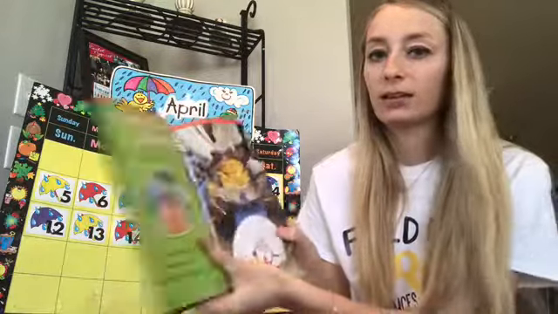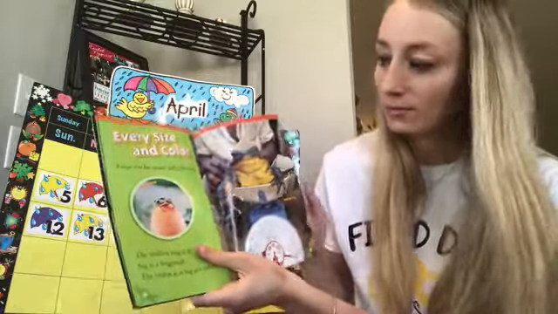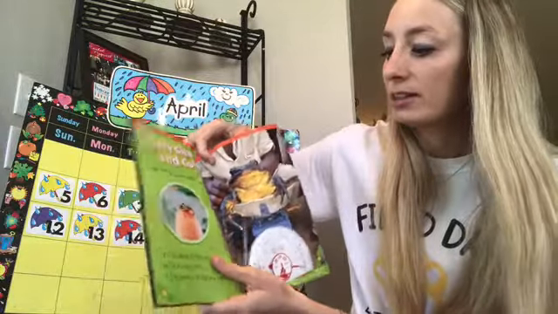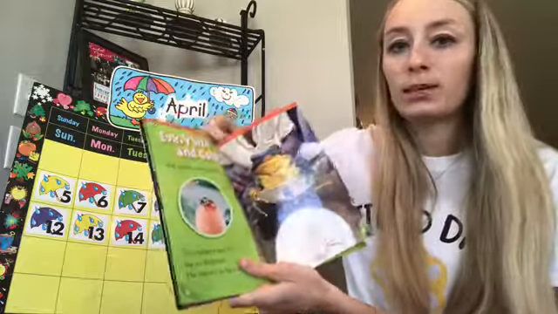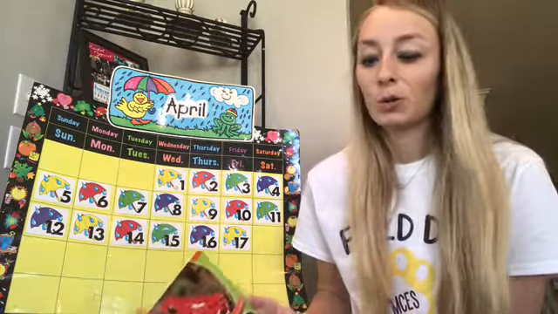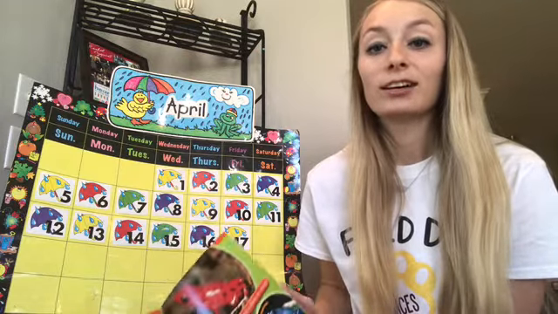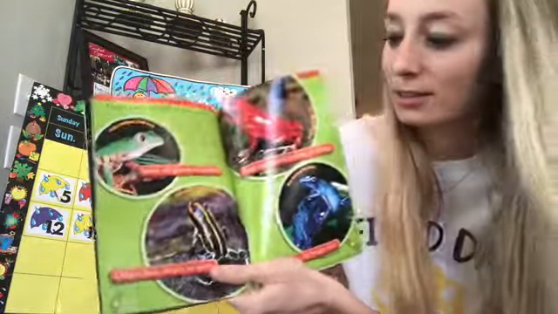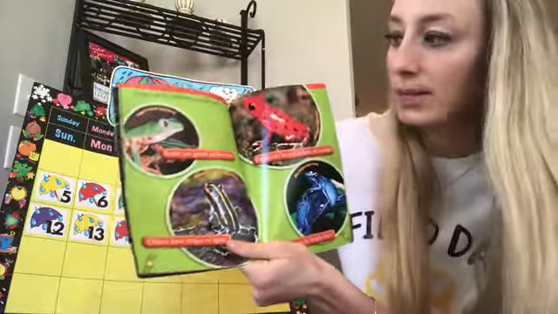All right, so we were talking about on the heading on this page that we left off on, it said every size and color. So on these 2 pages, we were talking about size. So what do you predict we're gonna read on this page? We are going to see different colored frogs. All right, let's get started. We are gonna finish this today.